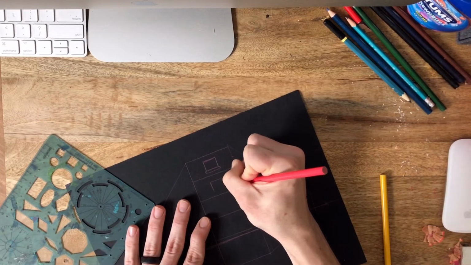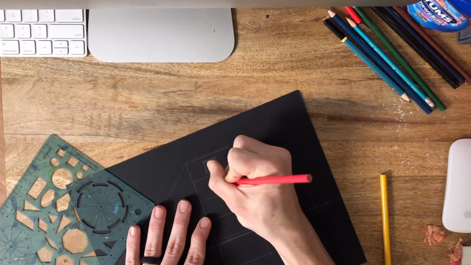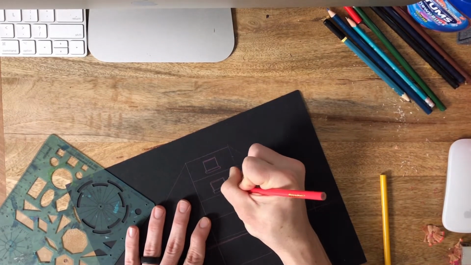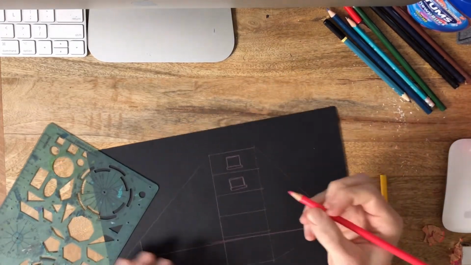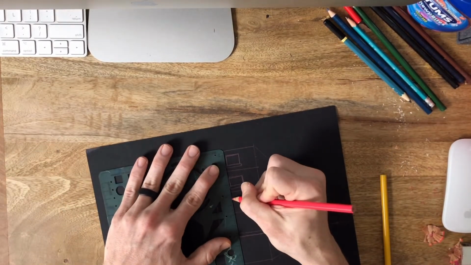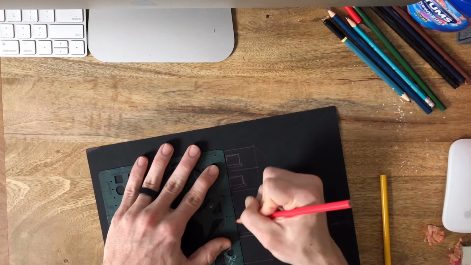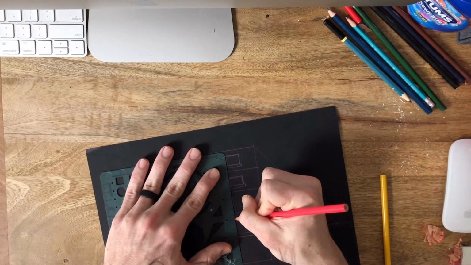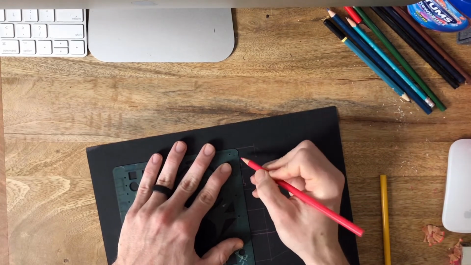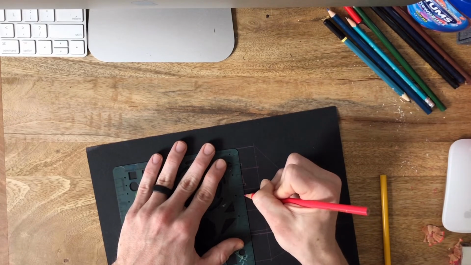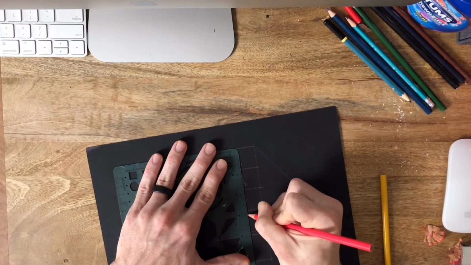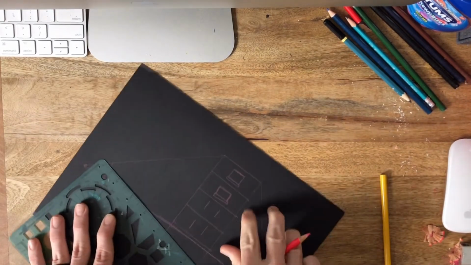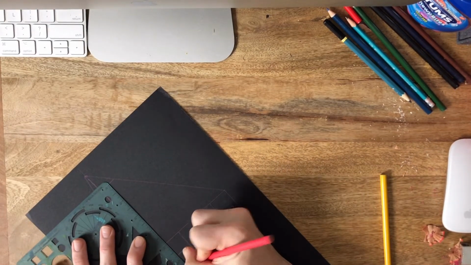Same thing, use your ruler for these. I'm gonna speed up a little bit with just doing it freehand so you don't have to watch me do the full thing. But the idea is if you use your ruler and you stay with the 1/2 inch and you stay with the 1/2 inch, your windows will be all the same size. You can see the one window that I did freehand isn't quite 1/2 inch. So it's better to use the ruler.